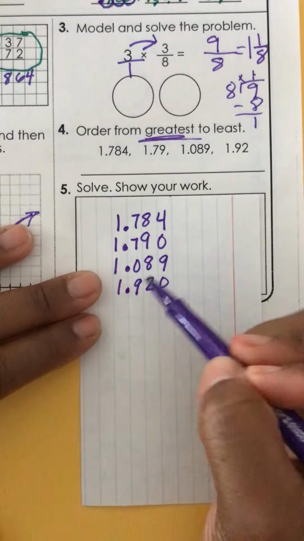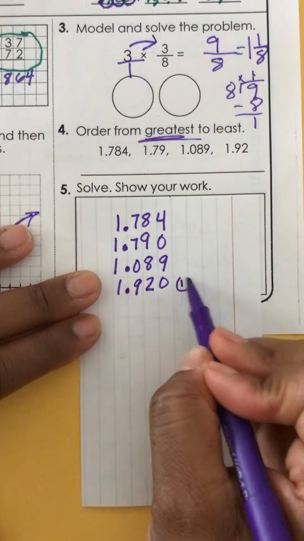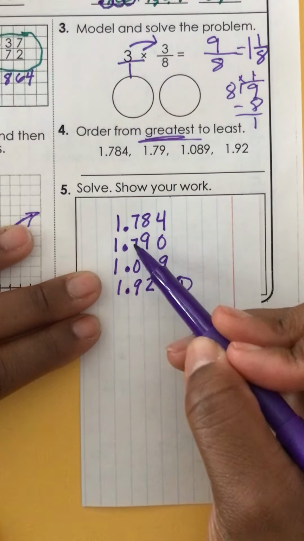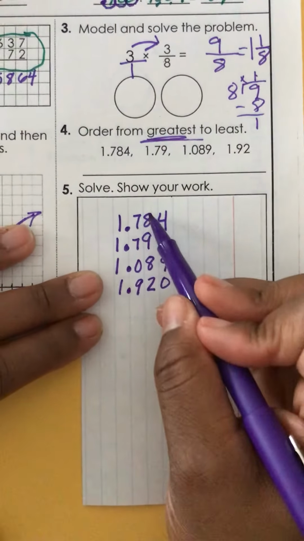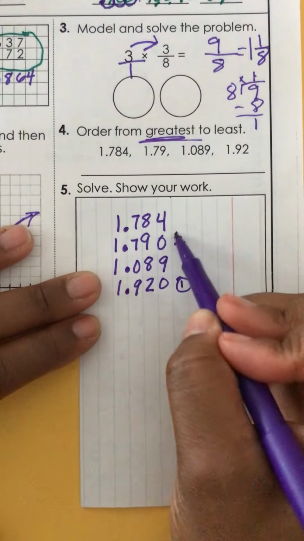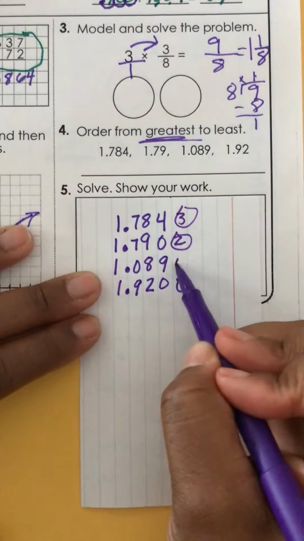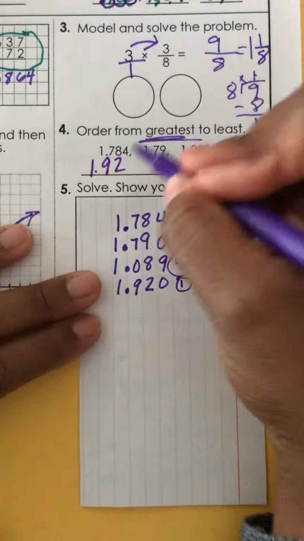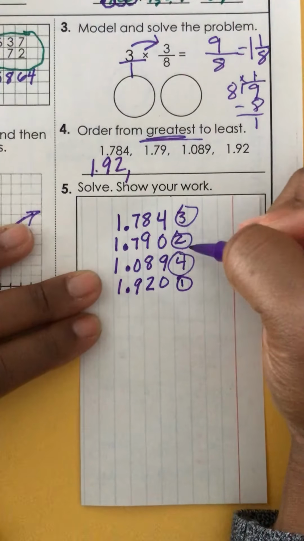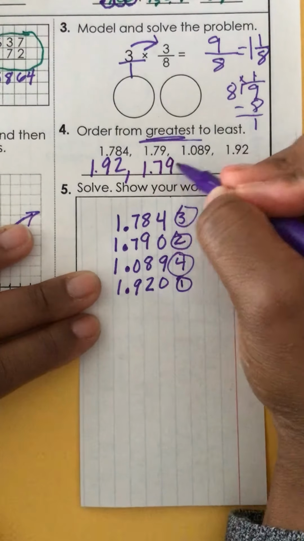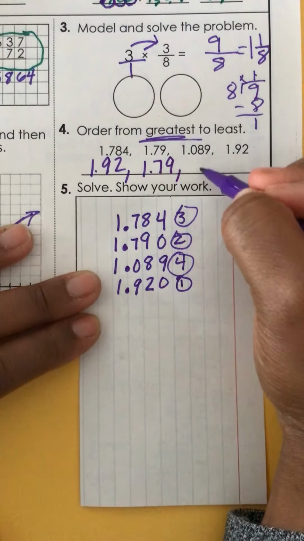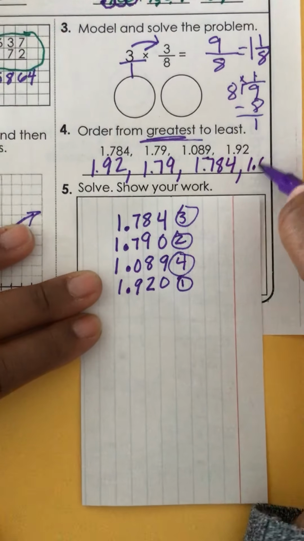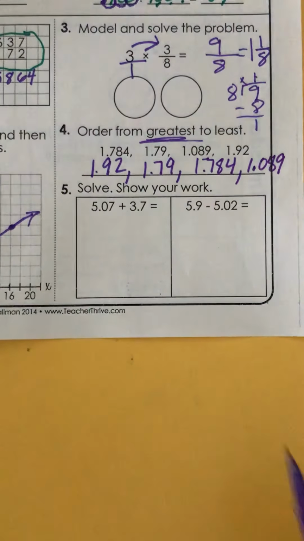So we go here. 9 is greater than all these digits, so 9 is going to be my first. And then we look here, we've got 2 7s. So 7 is next. So these are equal, so we'll move to the next digit. 9 is greater, then 8, and then of course we go back to 0. So then we would write these all in order based on how we numbered them. So 1.92, next would be number 2, 1.79, next would be number 3, 1.784, and then finally 1.089.